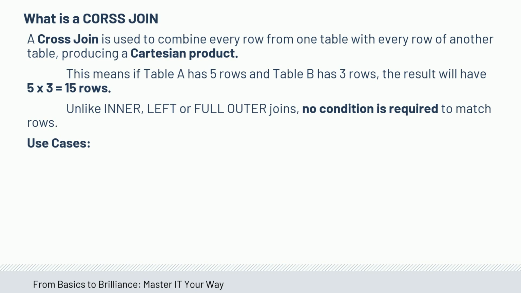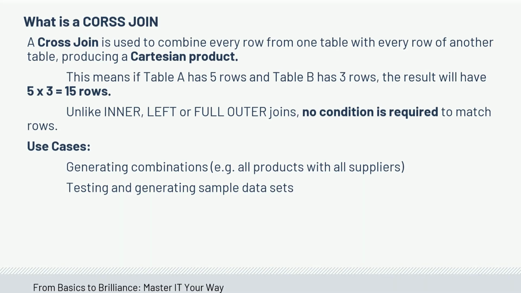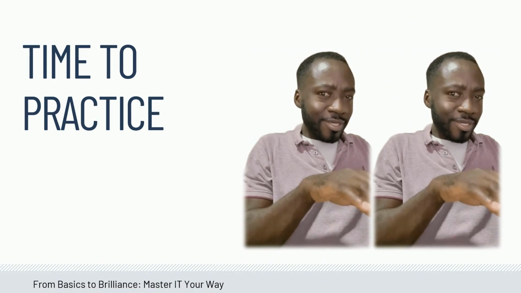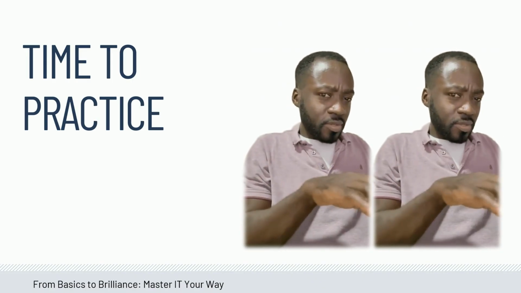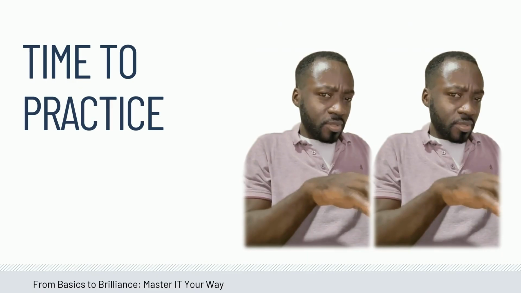And these are the use cases for cross join: generating combinations, for example, all products with all suppliers, and testing and generating sample data sets. So without wasting much time on this, we will need to get into our database, get our hands dirty to understand and explore this.